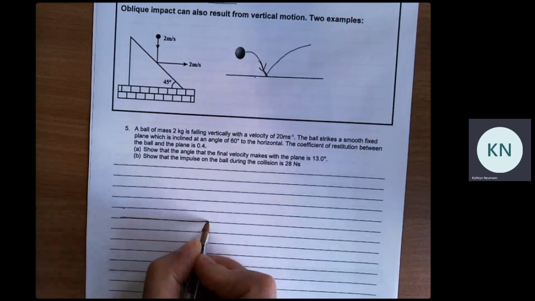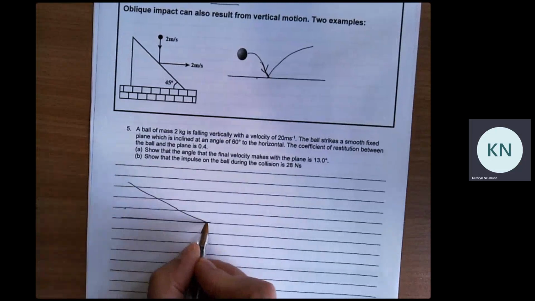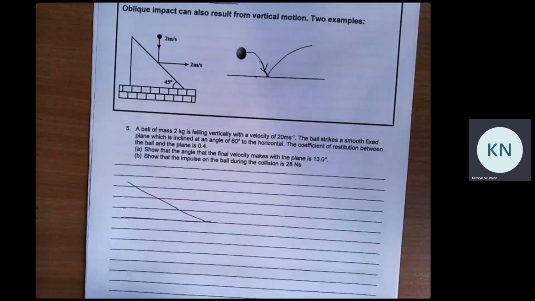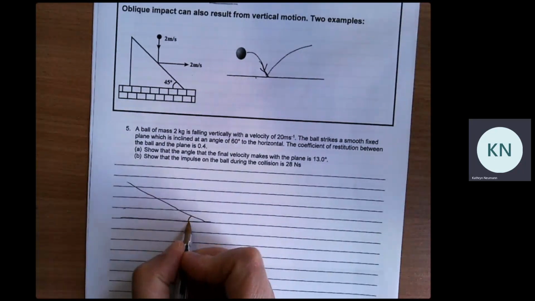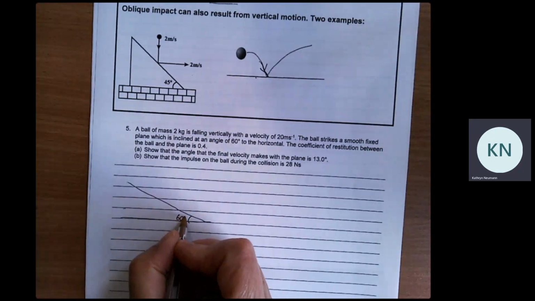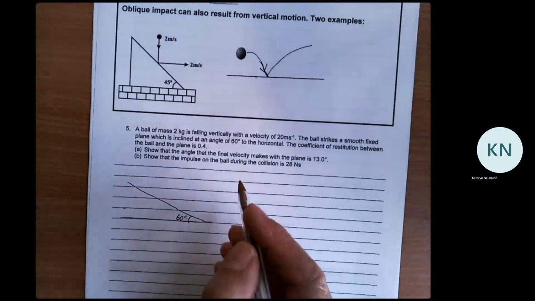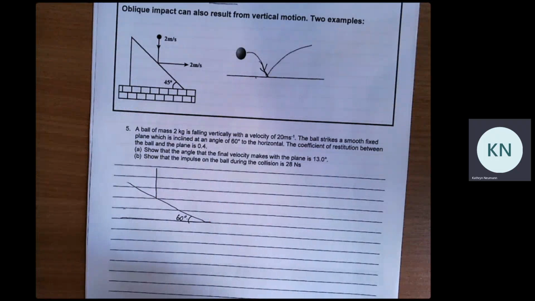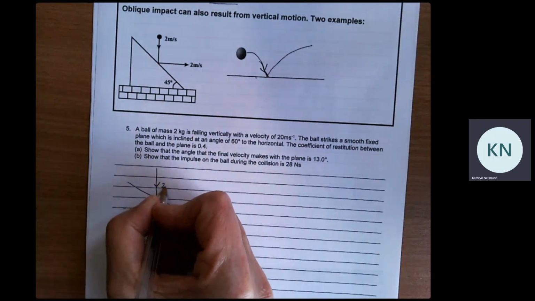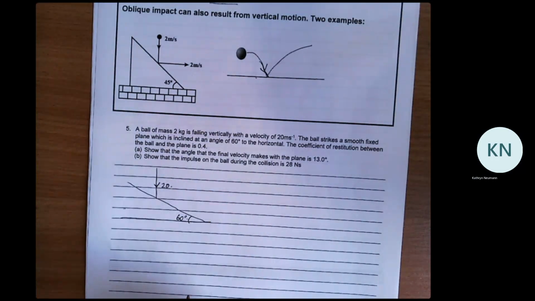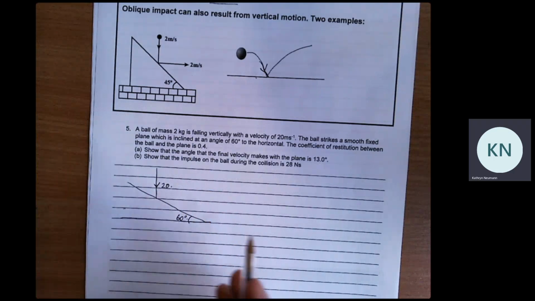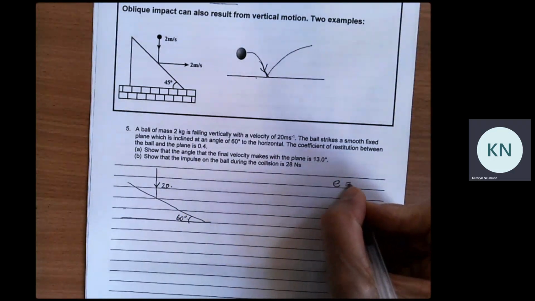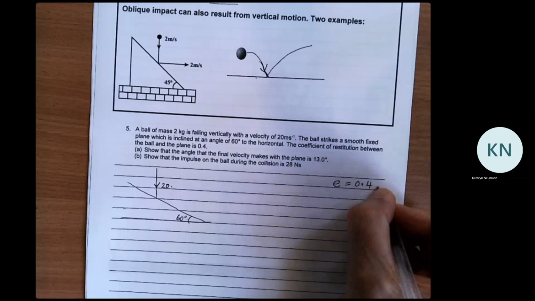We've got an inclined plane like that, possibly using a ruler even, and this angle on the plane is 60 degrees. Now the ball is falling vertically, so it's coming down vertically like that with a velocity of 20. The coefficient of restitution between the plane and the ball is 0.4.